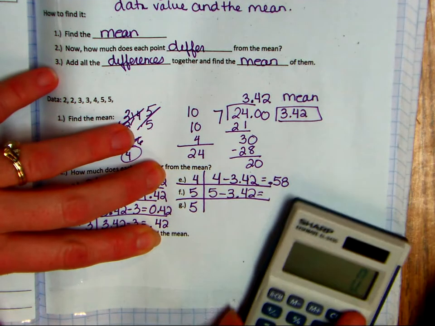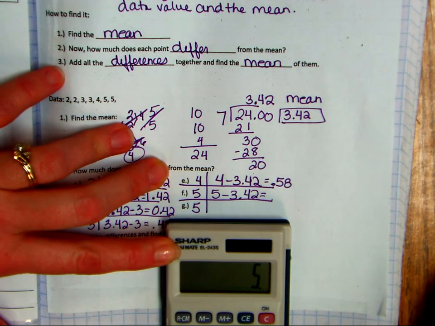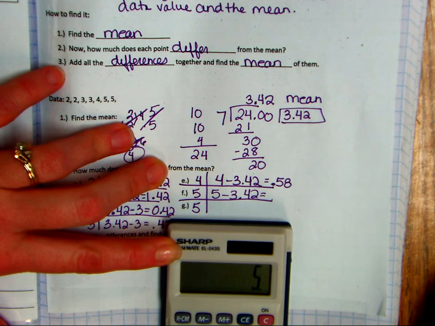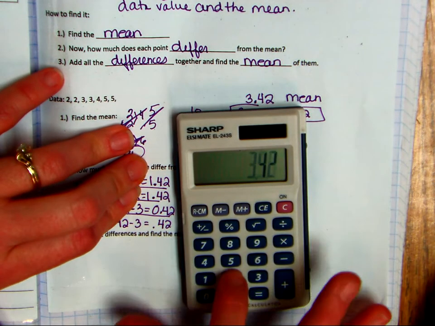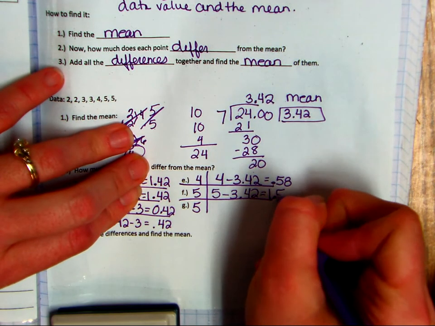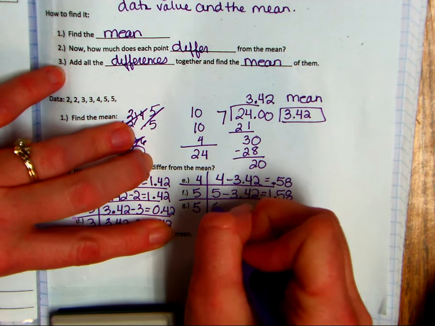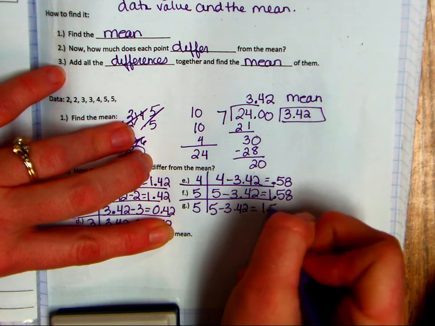So I'm going to use my calculator again. Remember, you don't have to use a calculator. You just put your little 0 placeholders in, and you can do this as well. So 5 minus 3.42 equals 1.58. And the last one is exactly the same. Are you guys following me?